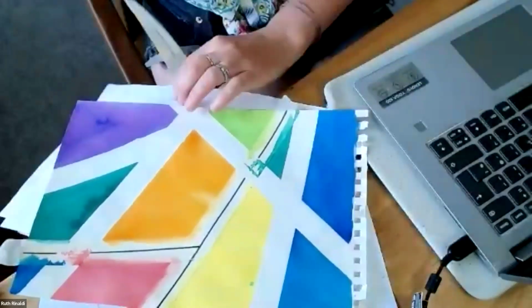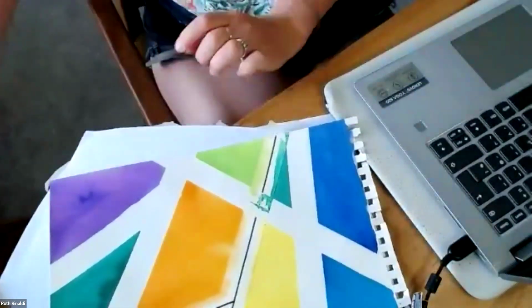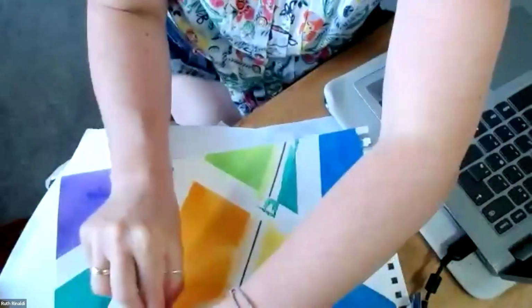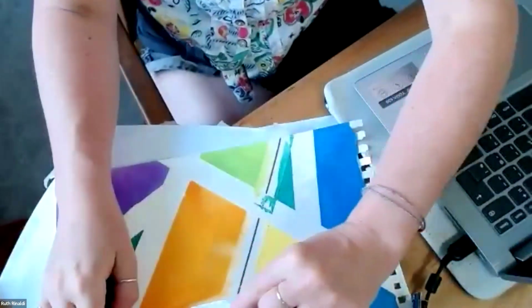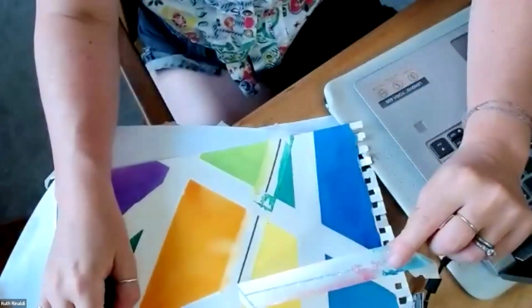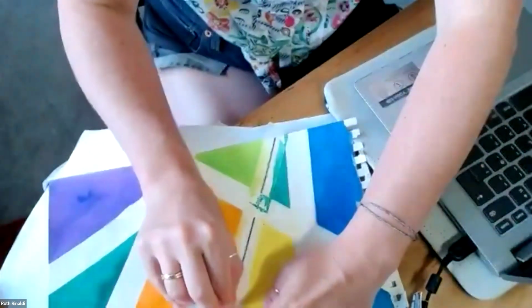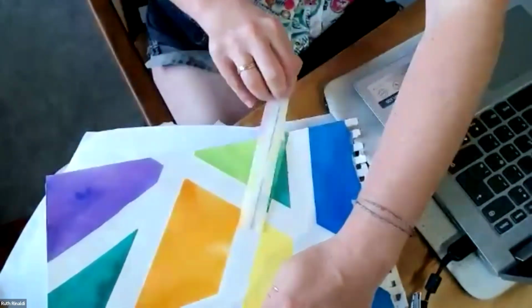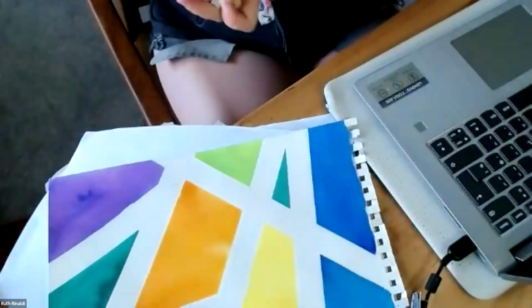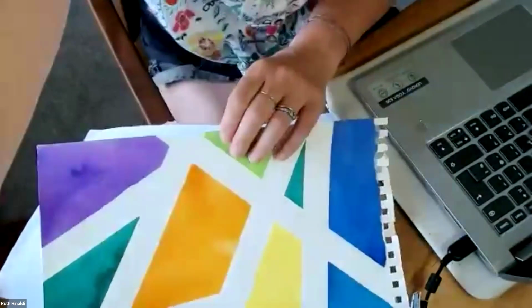Oh, it is ripping my paper a little bit, so I have to be quite gentle with this. Should we have a look, see how it works out? I'm quite chuffed with this. Thinking this is looking pretty cool. Oh no, gone over the edge a little bit there. Well, life can't be perfect. Whoa, look at that. I'm pretty chuffed with that.